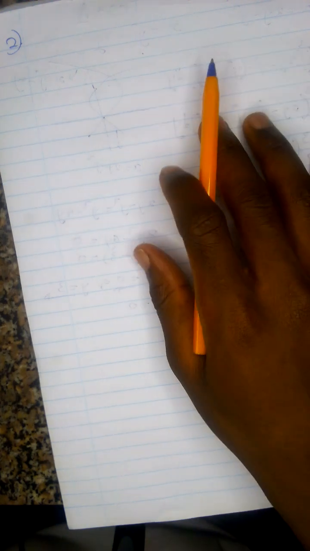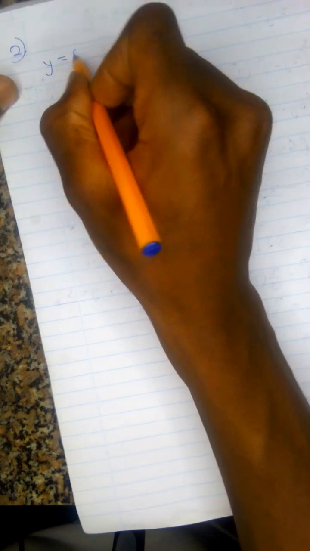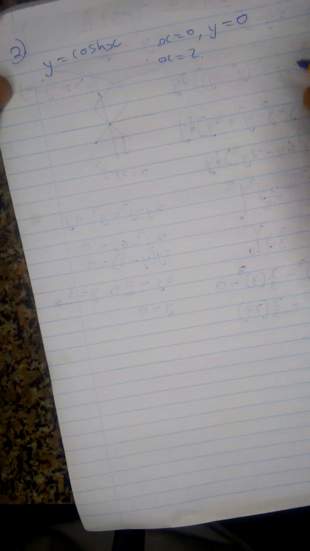Okay, so it is saying the base of the solid lies in the x-y plane and is bounded by y equals cos of x, x equals 0, y equals 0, and x equals 2. This is C below. So below you have something like this, and then you have that. So that should be y equals cos of x, okay? That's what you have right there.